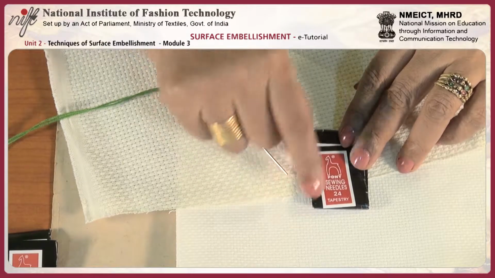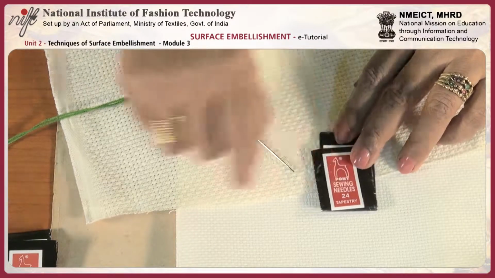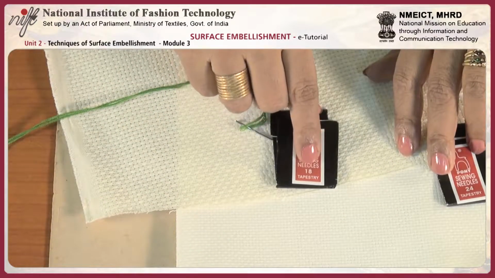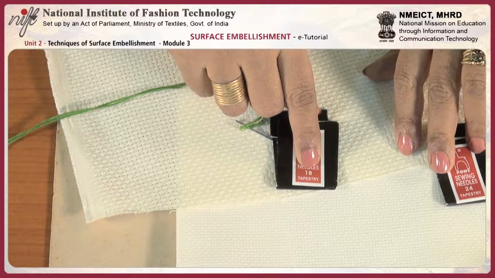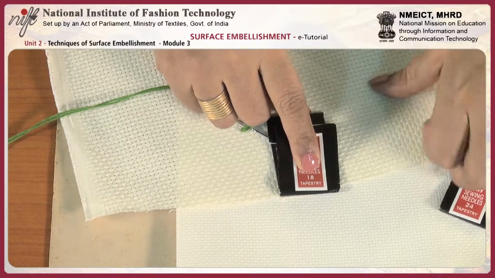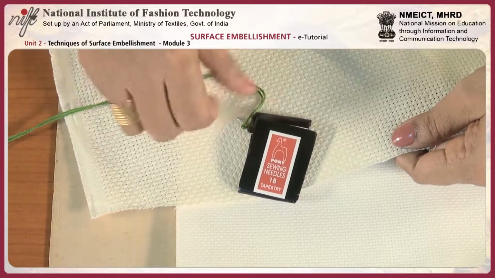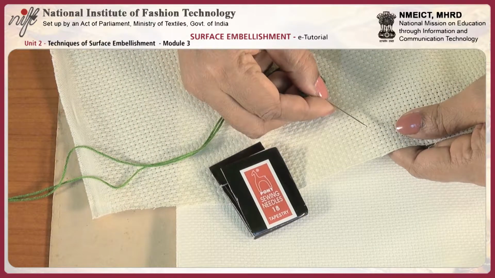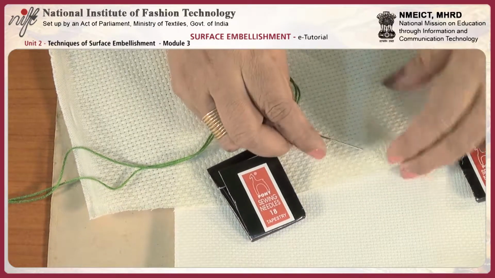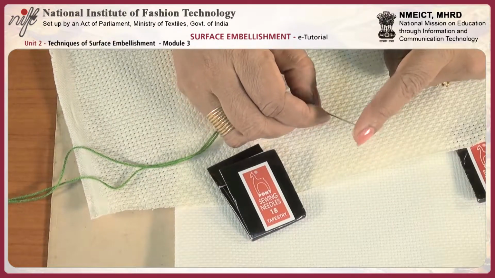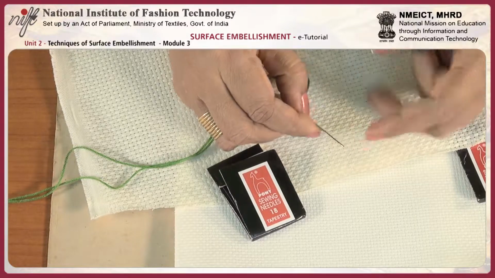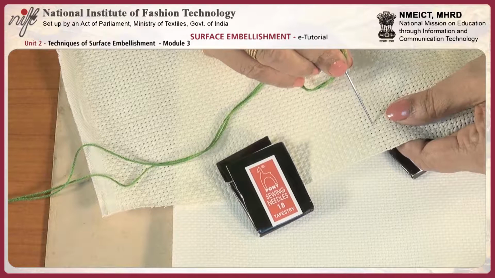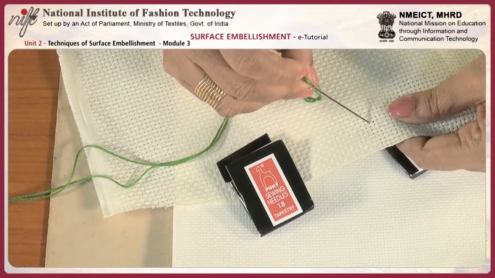For 14 count we use number 24, and for 11 count we use tapestry needle number 18. The bigger the holes, the thicker the needles. Tapestry needles have a blunt edge, so they easily enter the holes here. So it is easy to do.